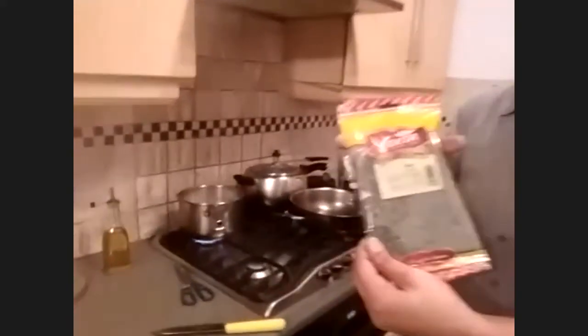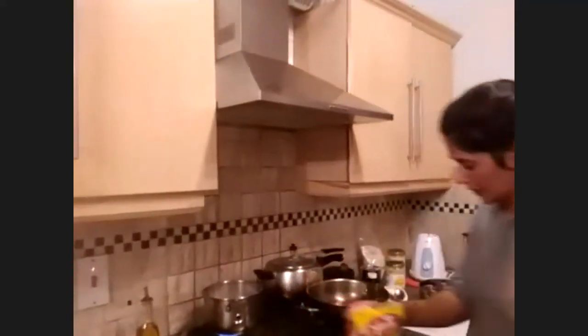So I just got this from the Asian store, but if you have mint in your garden, you can easily dry the mint in your house, in the sunlight or in the oven, and it's really a nice flavor. I love it in the rice.